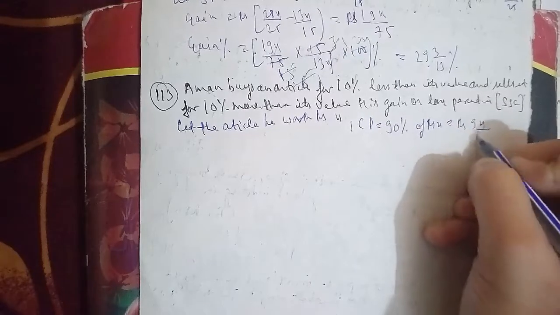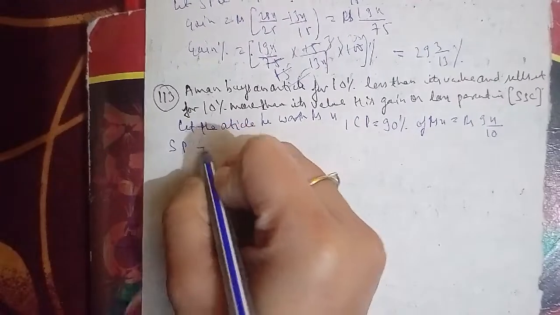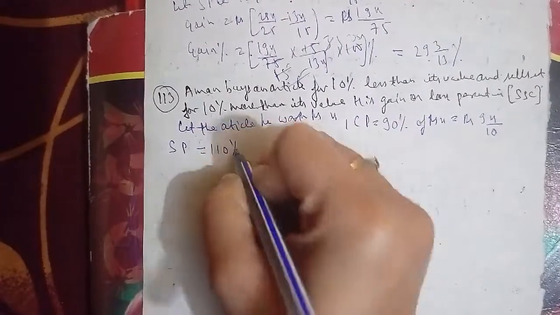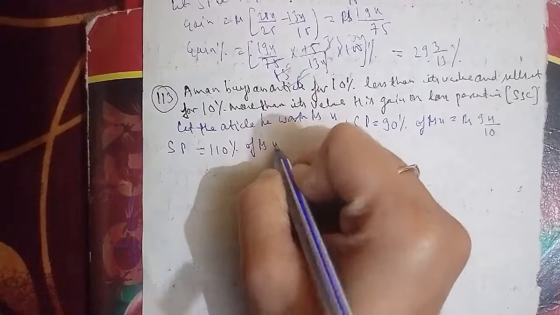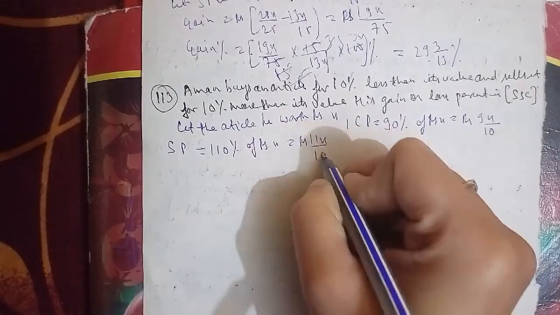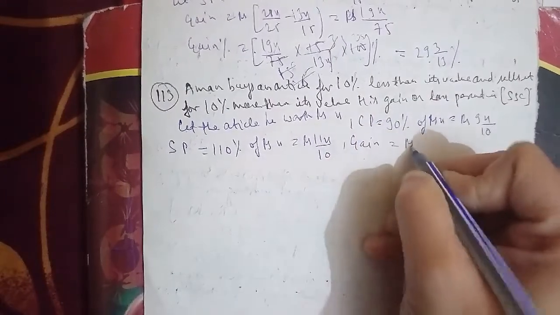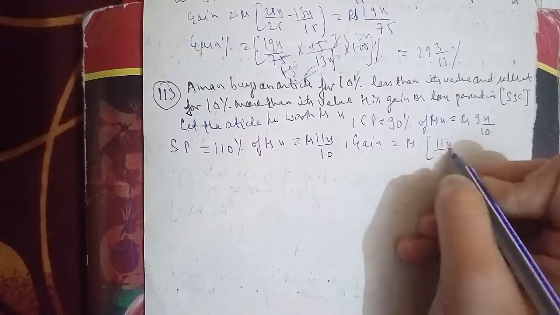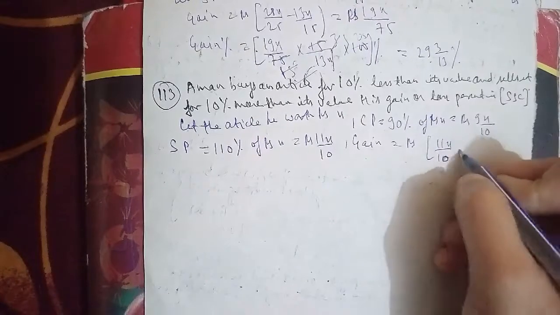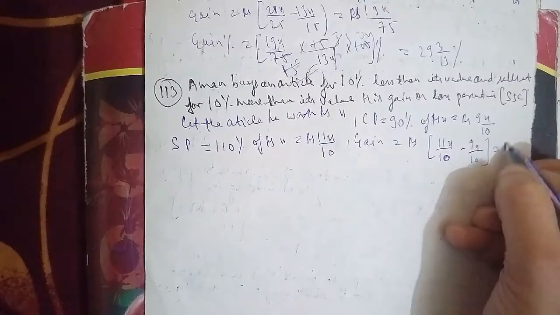So what we have is 200 upon 9, which gives you 22 2 upon 9%, which is greater than 20%. So greater than 20% is the answer.